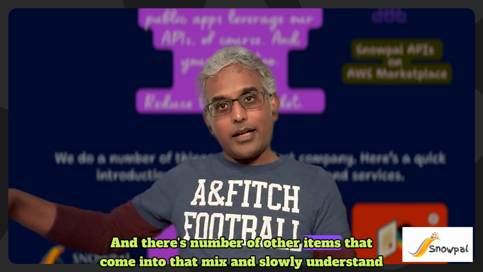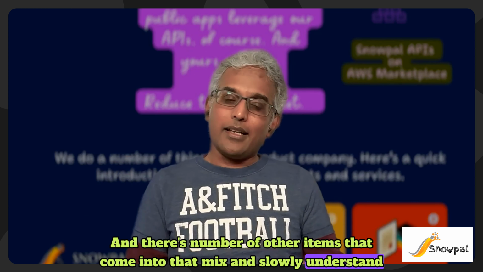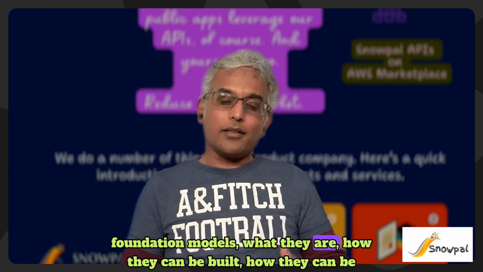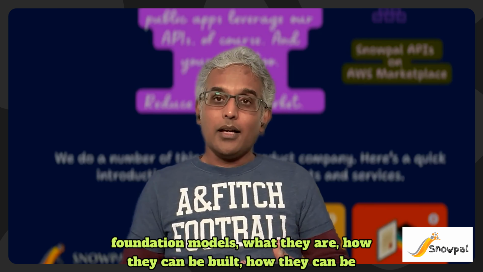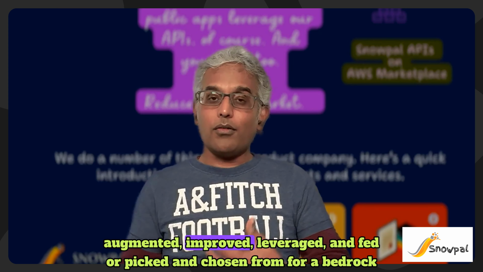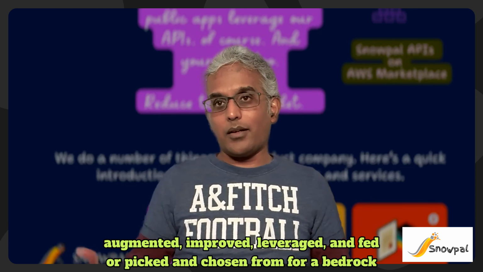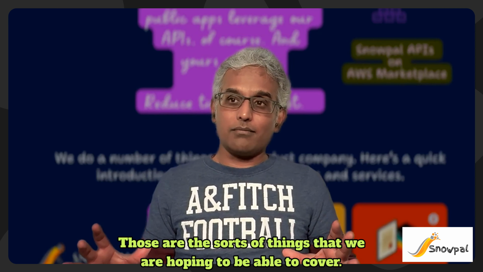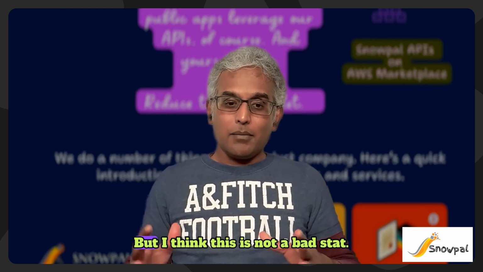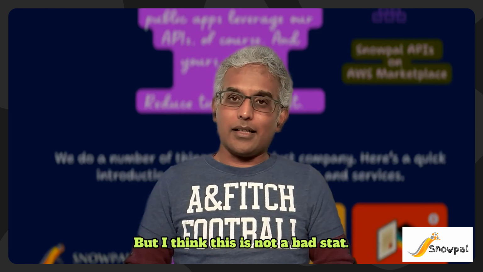And there's a number of other items that come into that mix, and slowly understand foundation models, what they are, how they can be built, how they can be augmented, improved, leveraged, and fed or picked and chosen from for a Bedrock application. Those are the sorts of things that we are hoping to be able to cover. But I think this is not a bad start.